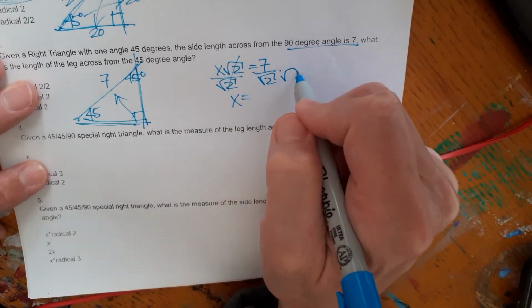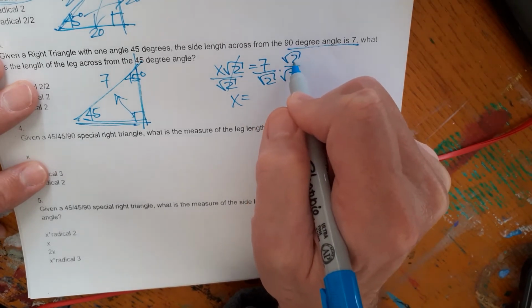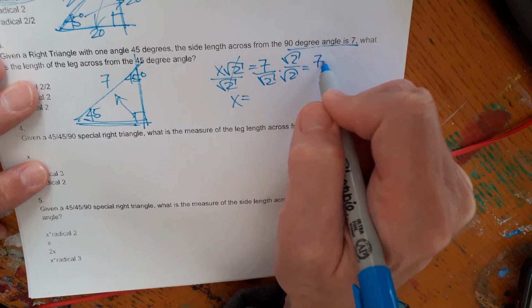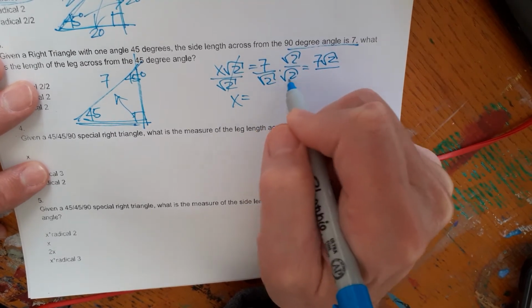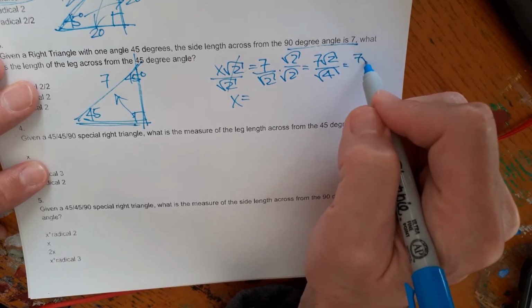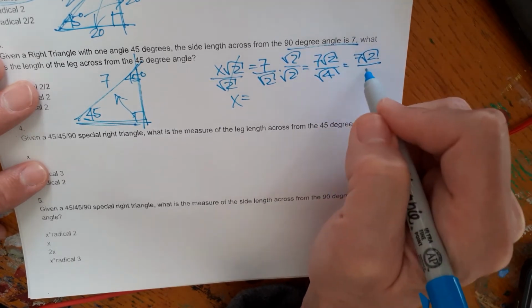And I'm going to multiply this by square root of 2 over square root of 2 to rationalize out this radical from the denominator. I'm going to get 7 square root of 2 on top. It just multiplies across. This one multiplies by each other for square root of 4. This becomes 7 square root of 2 over 2.